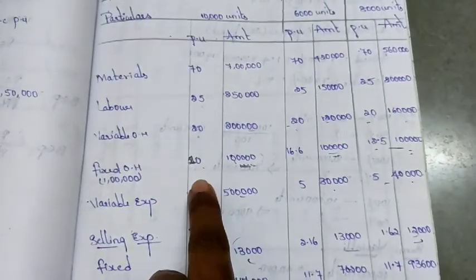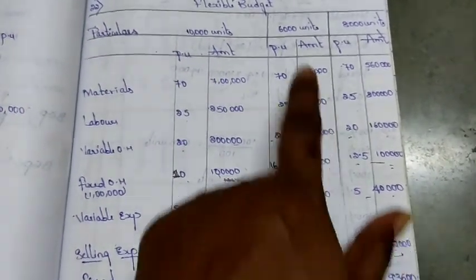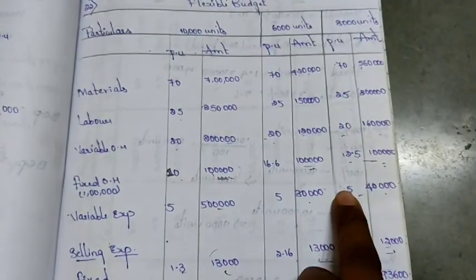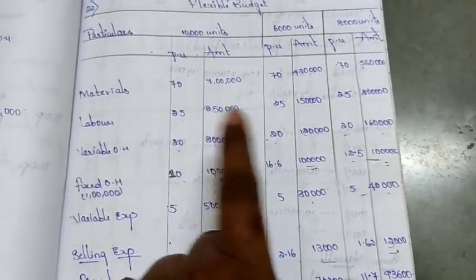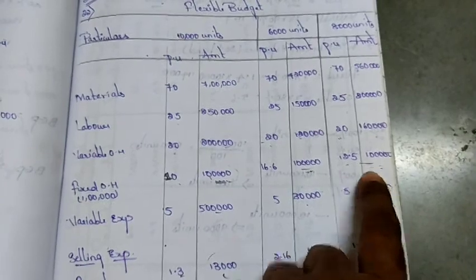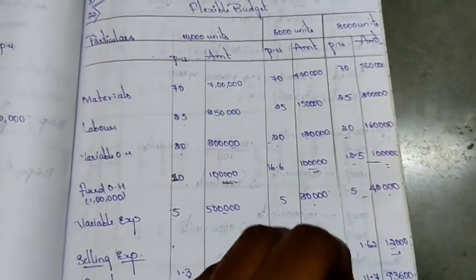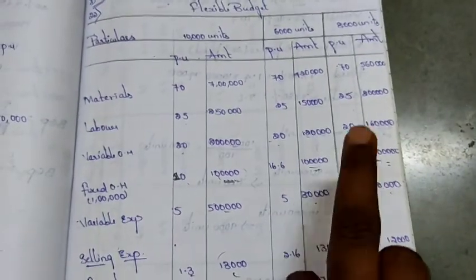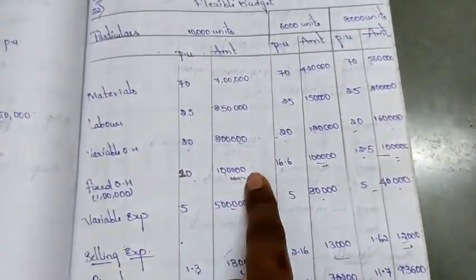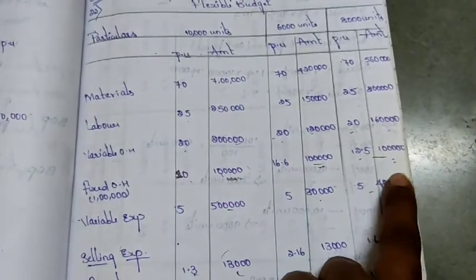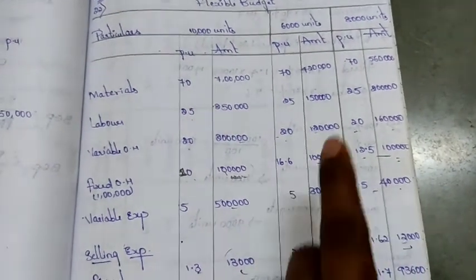Already this 10,000 information he has given in the question, so directly here we have taken. But here for finding per unit, 1 lakh divided by 6,000, 1 lakh divided by 8,000, you will be getting per unit. In case of variable overheads, per unit will be same, amount will be different. But in case of fixed overhead, this is a very important point, remember it. In case of fixed overheads, amount will be same, per unit will be changed. Once again I will repeat. In case of variable overheads, per unit will be same and amount will differ. In case of fixed overhead, amount will be same, per unit will change.